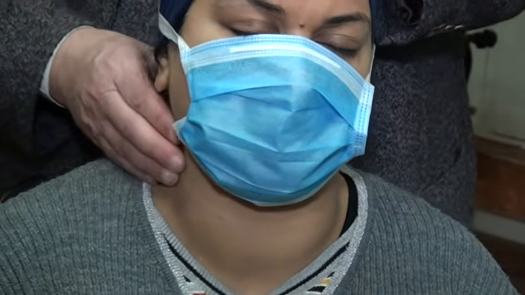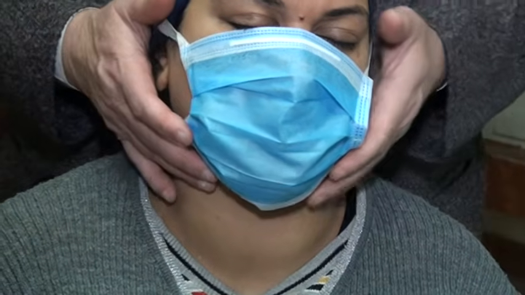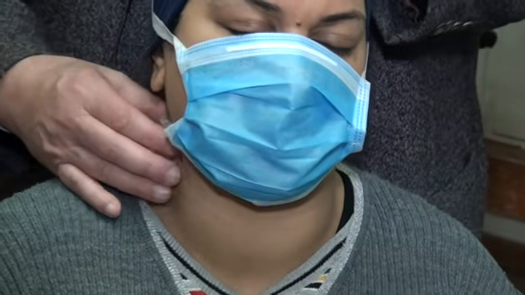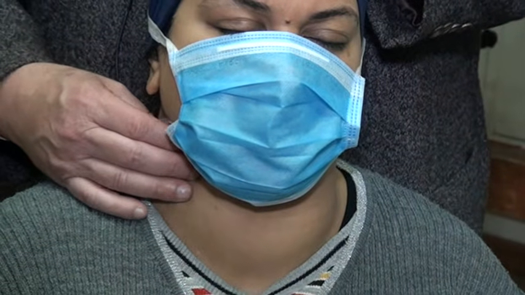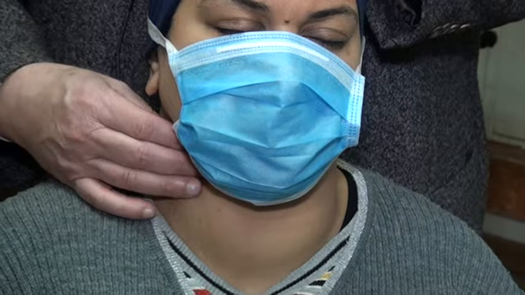After that, you will have to examine the lymph nodes, all the lymph nodes, especially the jugulodigastric lymph node here, which drains the thyroid gland.